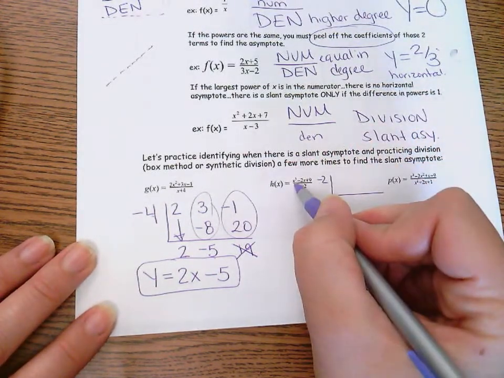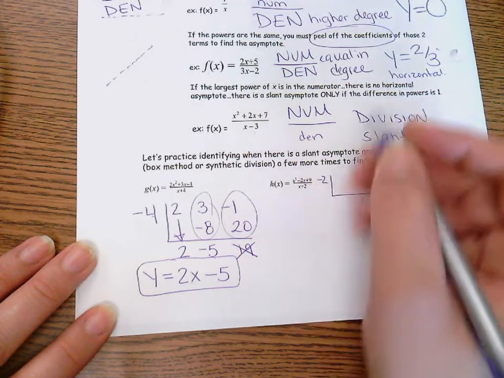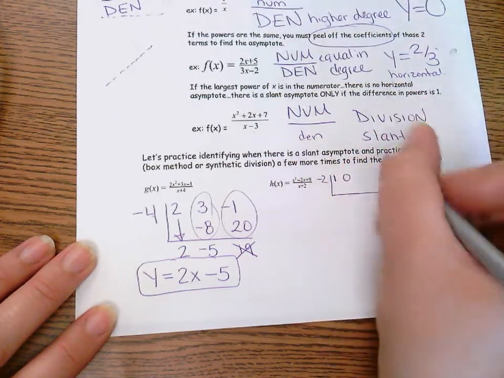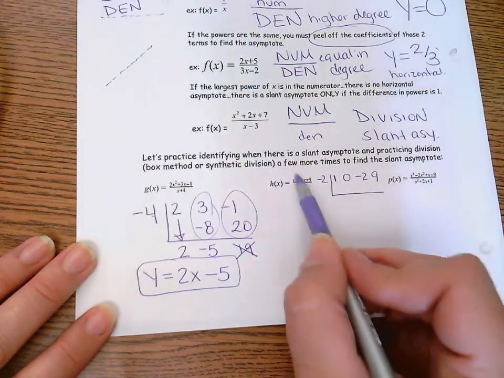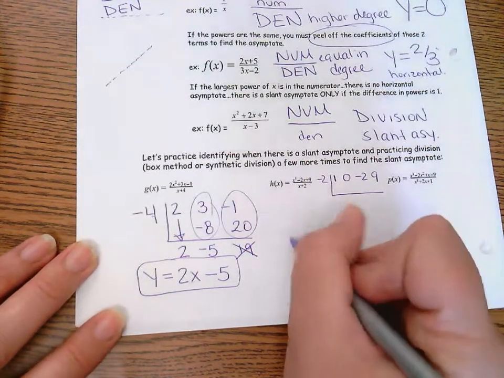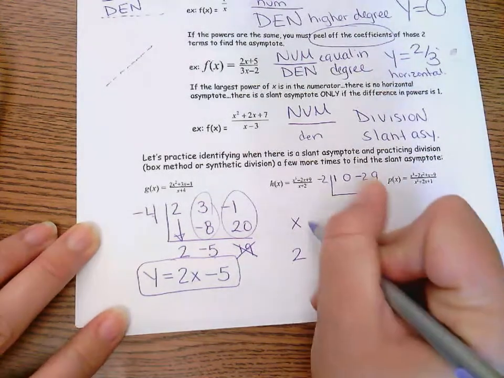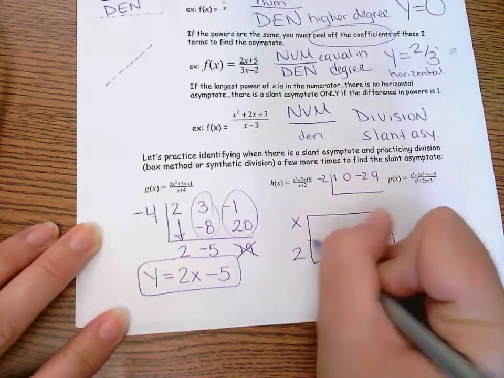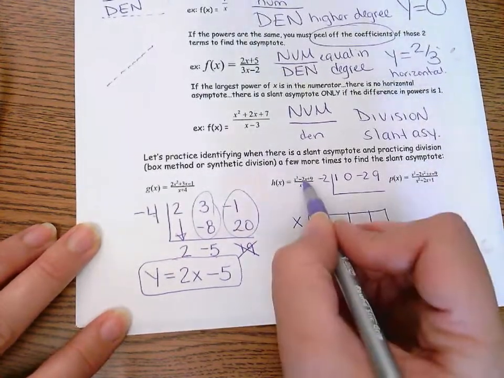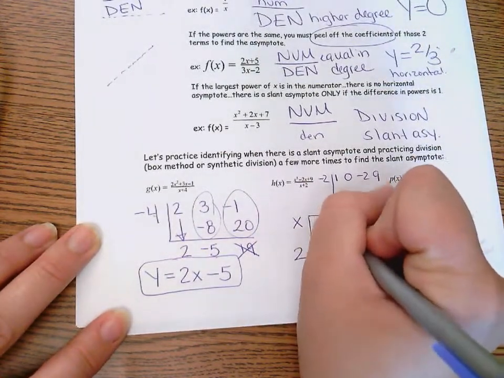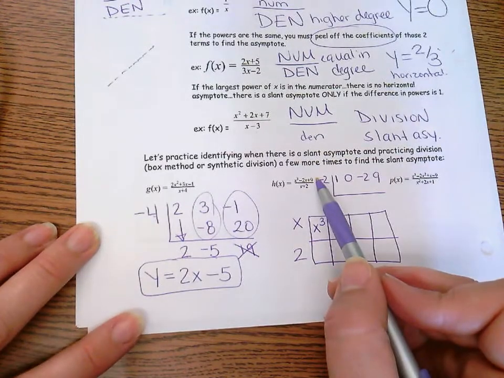See how you have 1x cubed, but you have 0x squared? You need to write 1, 0, negative 2, 9. So you have to put a placeholder in if you're missing one of your terms. But I'm going to do the box method to practice my other method here. So the box method, I'm plugging x plus 2 into x cubed minus 2x plus 9.